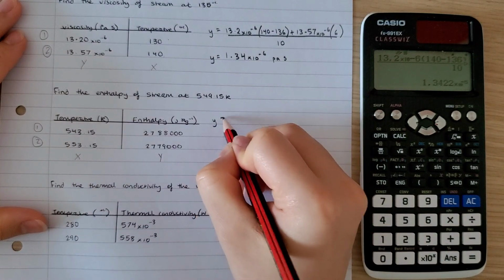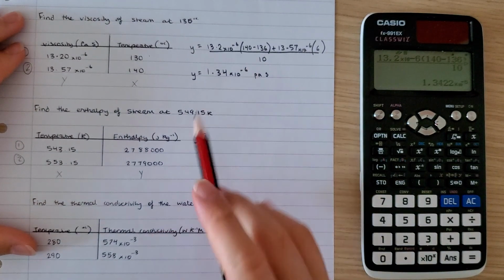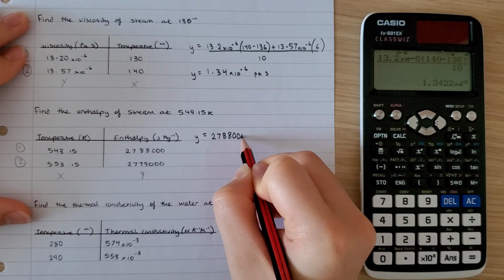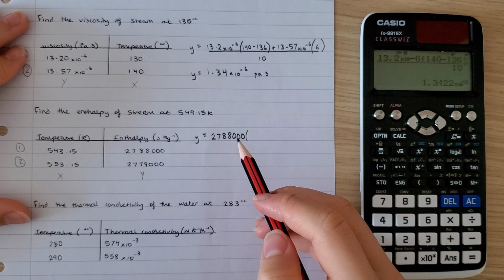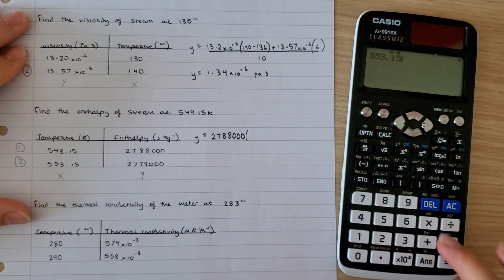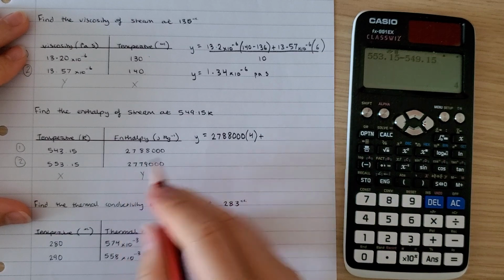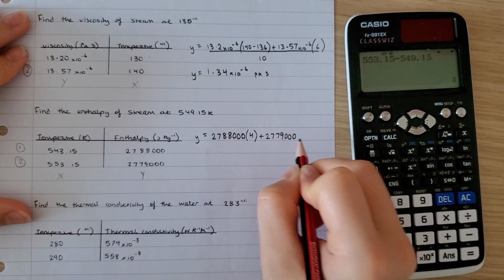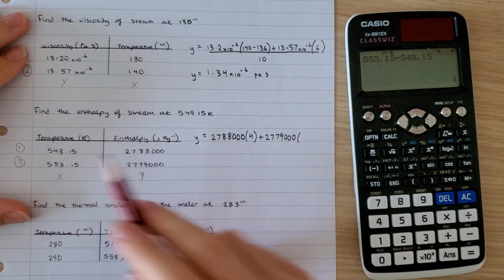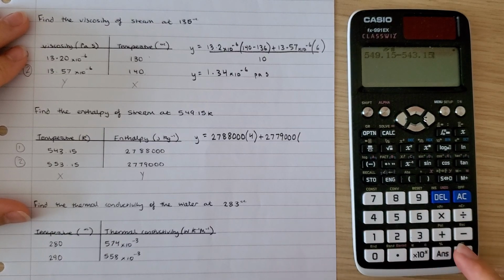Using the equation, we have Y equals Y1, so 2788.123, multiplied by X2 minus X, so 553.15 minus 549.15, so that's 4, plus Y2, so 2779.123, multiplied by X minus X1, so 549.15 minus 543.15, which gives us 6.